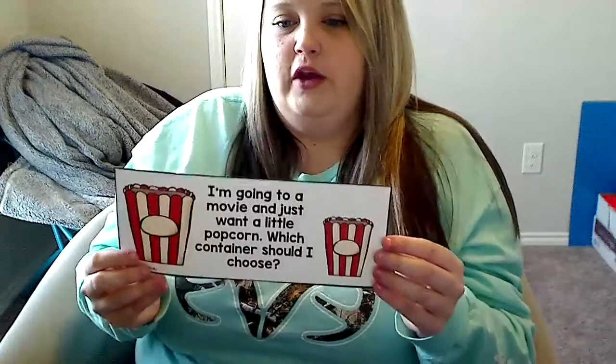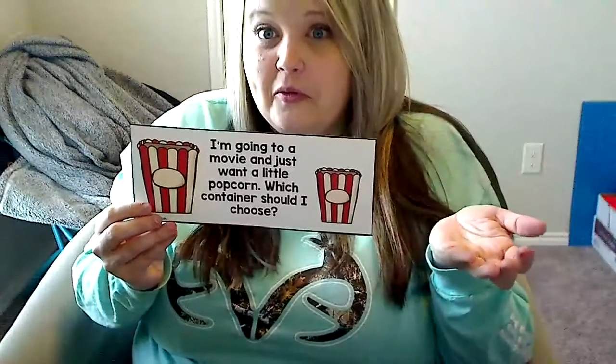I'm going to the movie and just want a little bit of popcorn. Which containers should I choose? So sometimes I go to the movie, but I go to dinner first, and I don't want a lot of popcorn, but you can't go to the movie without having popcorn. So I have to get a little bit. So which one would I choose? I hope you would choose this one, because it's little. If you get this one and you just ate dinner, you're not going to be able to eat it all. So then you're going to waste it. So I hope you chose this one if you just want a little. Now, if you wanted a lot, this one would hold more.